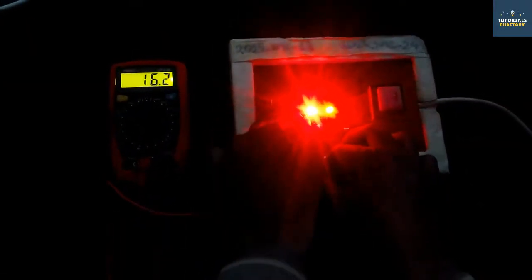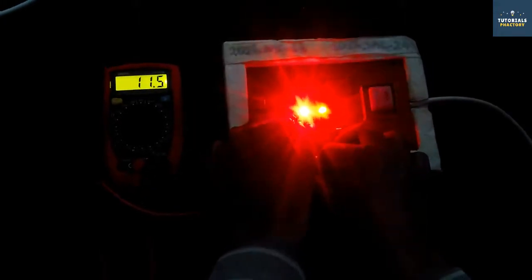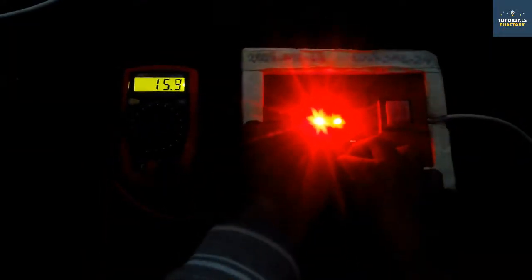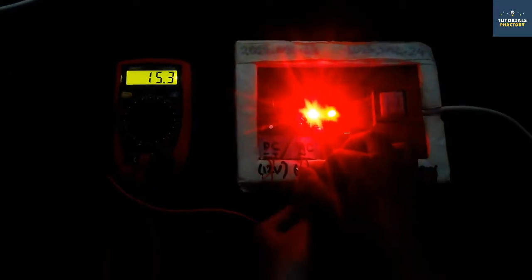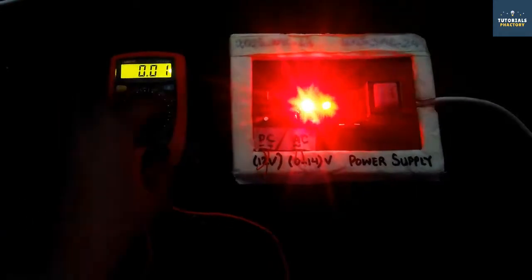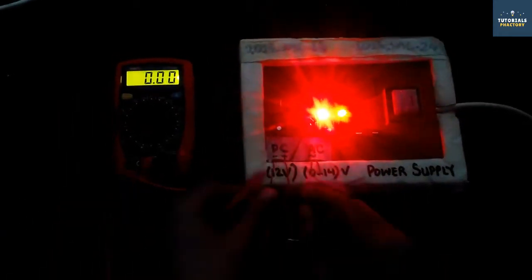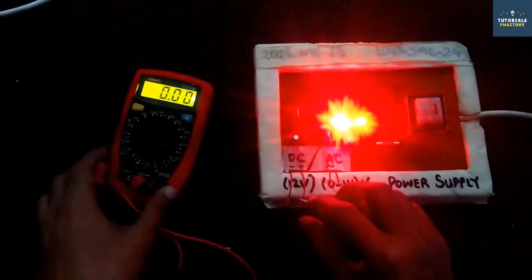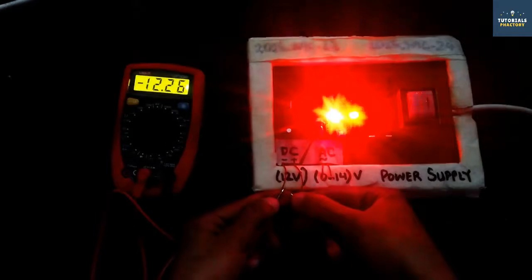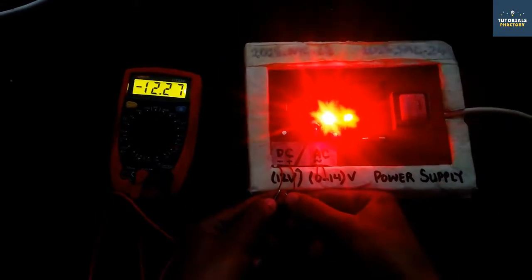Now when we change the value of the potentiometer, the AC voltage starts to drop, and when I adjust it at the minimum, it will give 0 volts. It means that the AC voltage is variable between 0 to a maximum of 15.3 volts. Now we will test the DC voltage. There is no potentiometer in series or in parallel with the DC voltage, so it will just give us a stable value, which will be 12.26 volt, nearer to 12 volts.